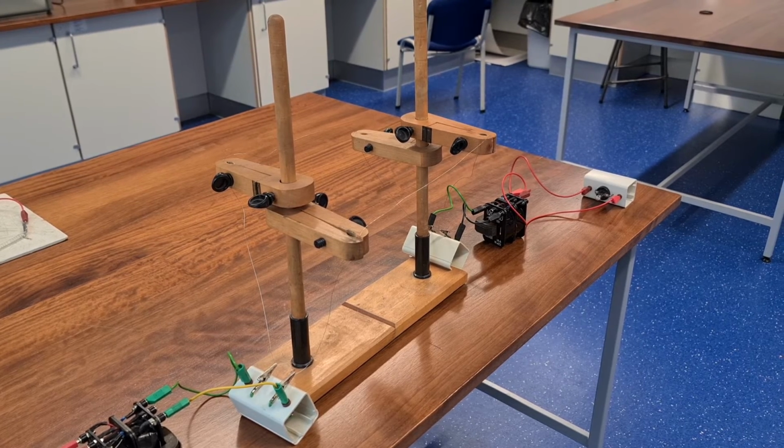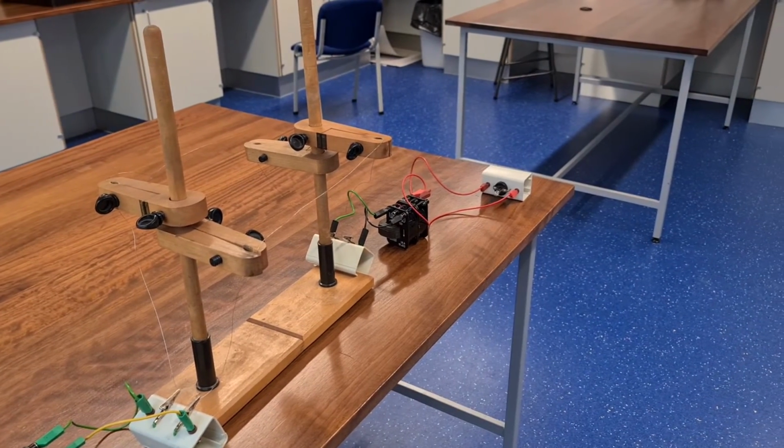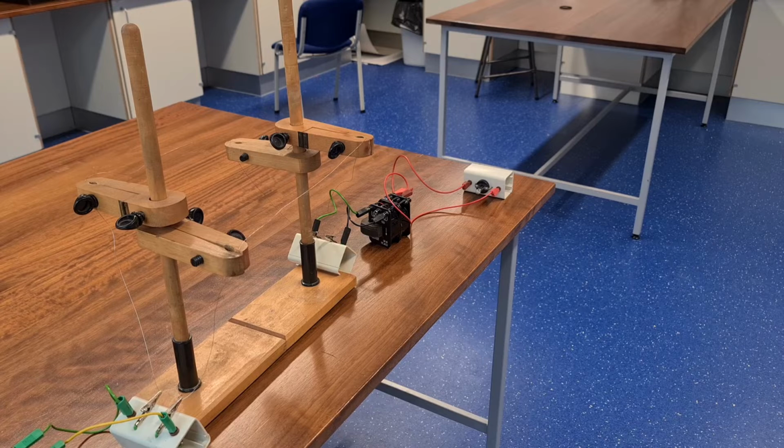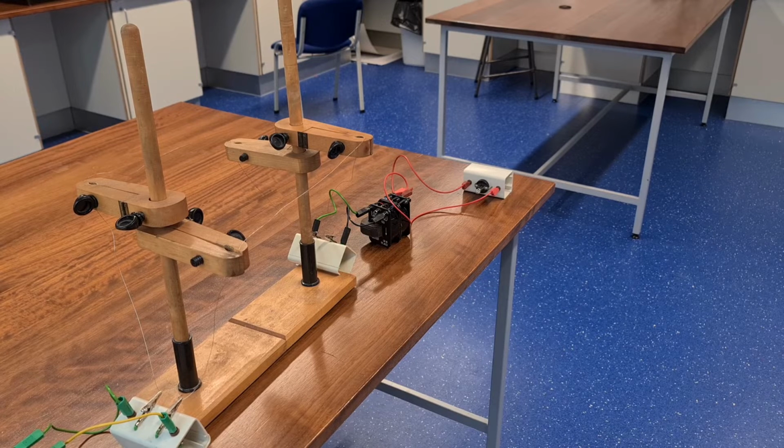The electricity then goes into another transformer. You see that black object just there. That turns it from high voltage and low current back into a higher current and a lower voltage, which, if we turn it on, should pass electricity to the light bulb at the other end, which you can see has illuminated.